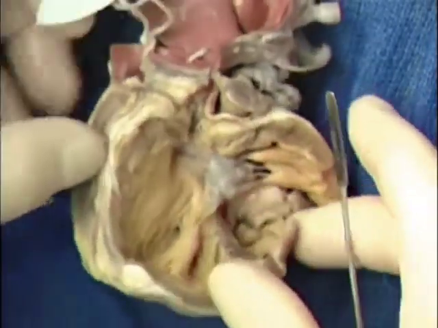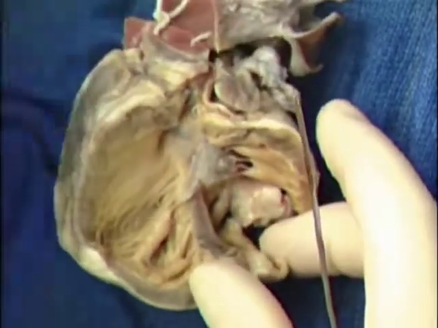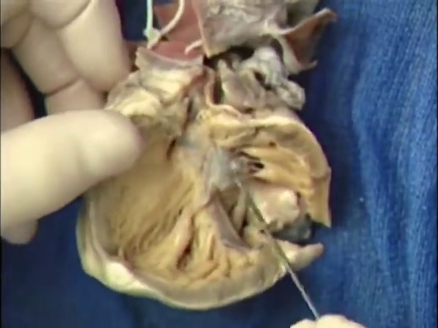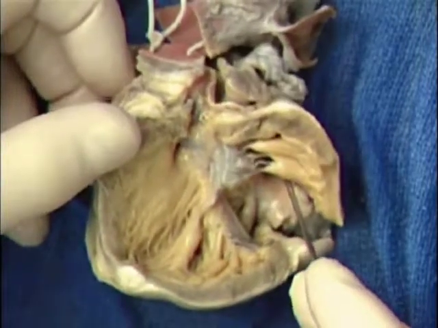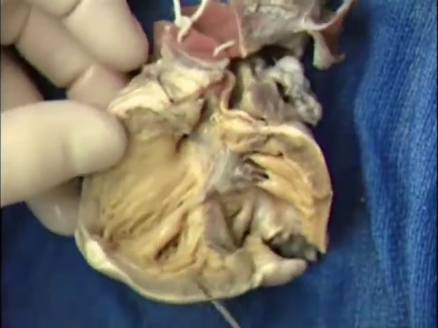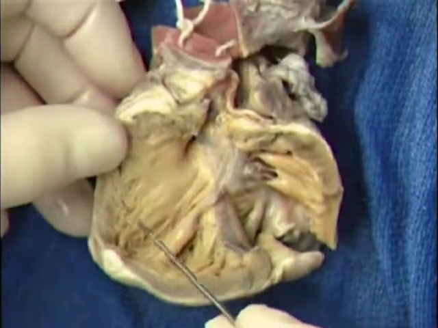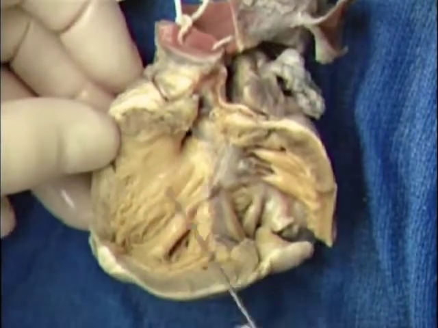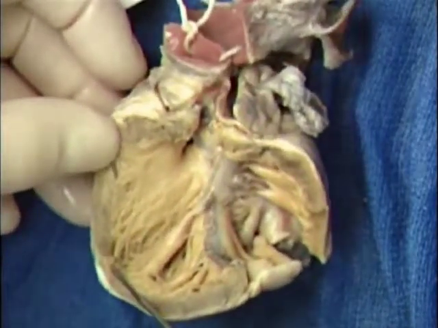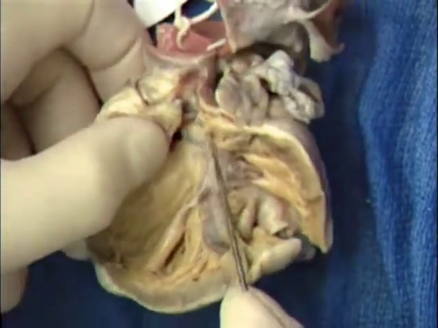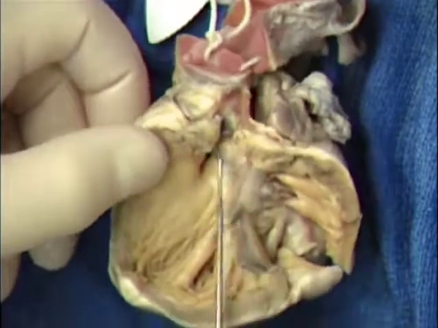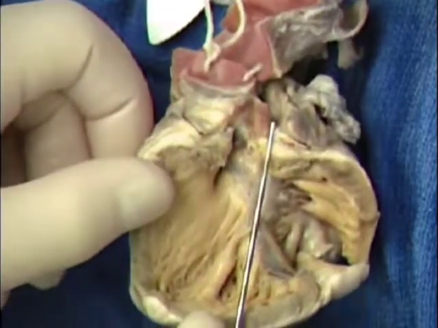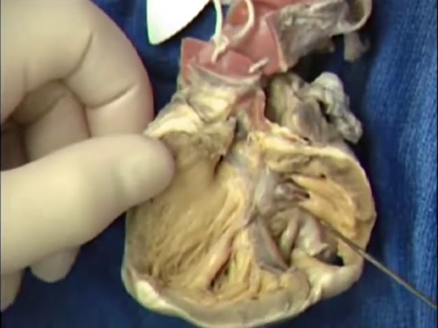When I turn the heart round, again you see double discordance. The left-sided morphologically right atrium is connecting through a mitral valve into the left ventricle, smooth septal surface, fine crisscross apical trabeculations, and arising from the morphologically left ventricle, we have the pulmonary trunk.